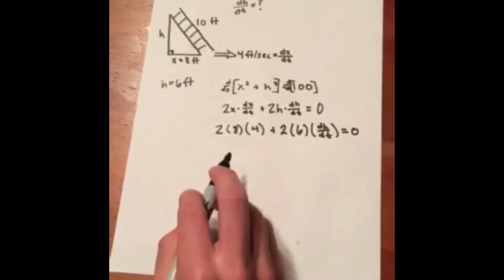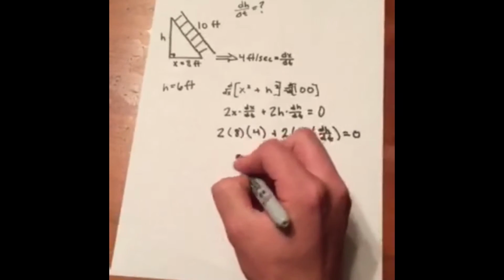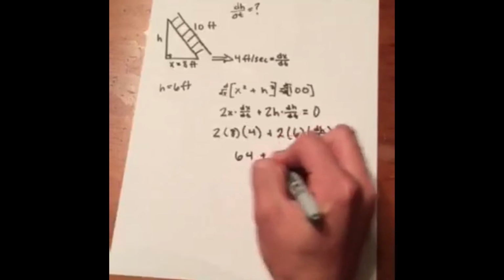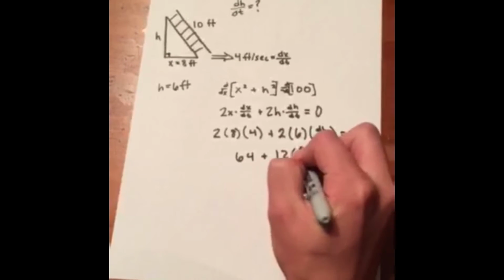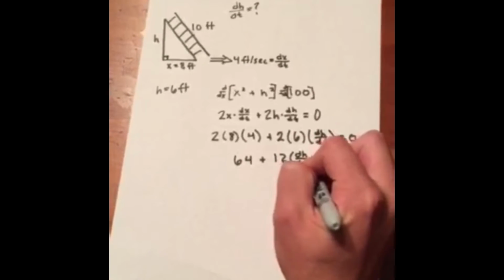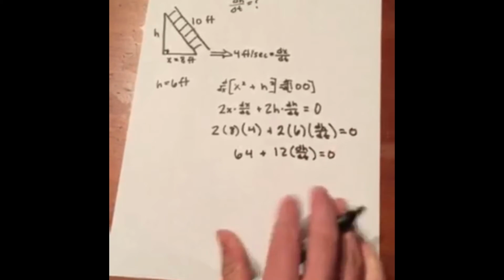So 2 times 8 times 4 is 64, plus 12 dh over dt equals 0.